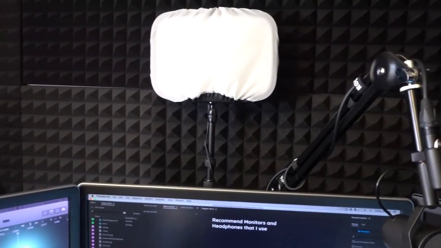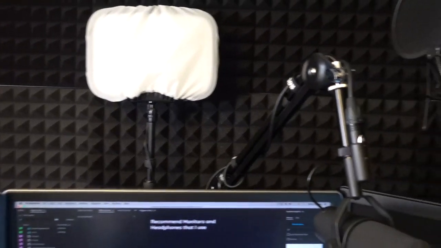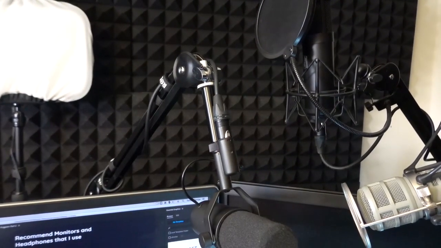You'll notice as well on the wall I have all of this foam. So this is to help deaden the sound of the room, to get rid of some of the reverb and echoes of the room. I also have acoustic panels on the wall to help reduce some of the echoes or reverb of the room.